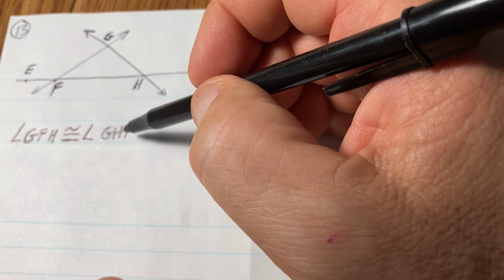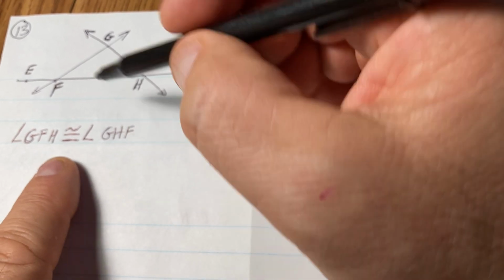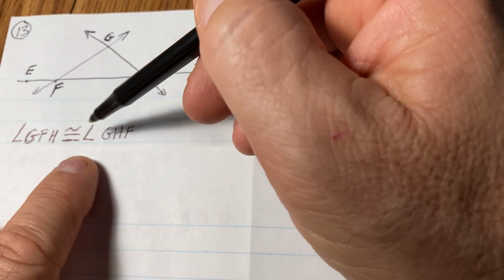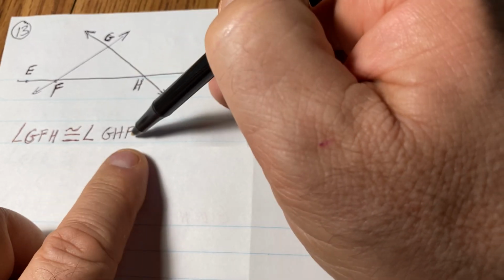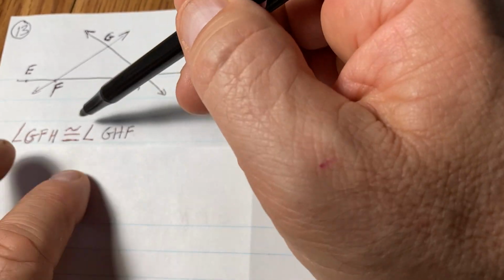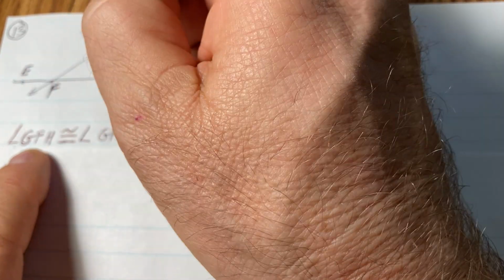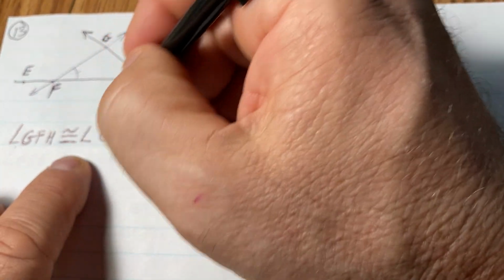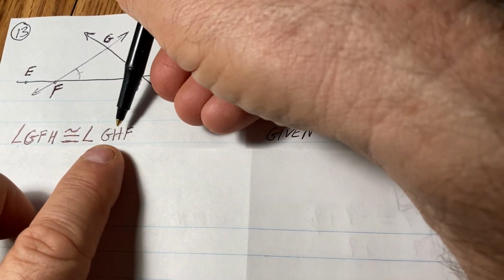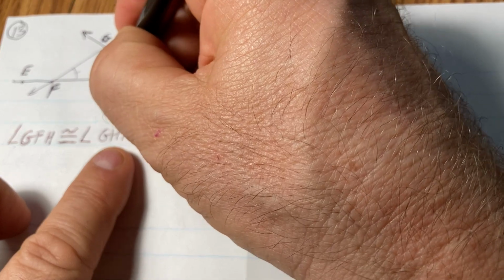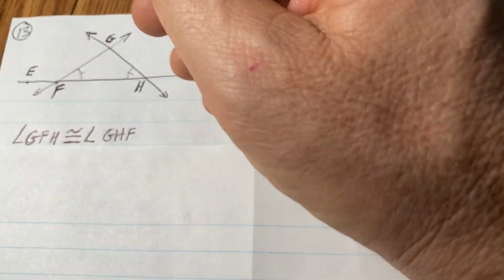What do you start with? What's the stuff that's given to us? Angle GFH is congruent to angle GHF. Not the same thing. There's the same 3 letters, but in a different order. This one means GFH, from G to F to H. That angle is congruent to this one. Start at G, go to H, go to F. G to H to F. These are congruent here.